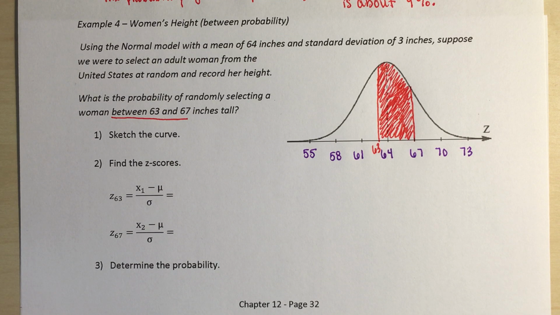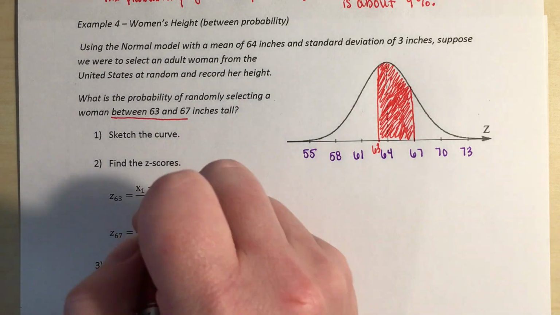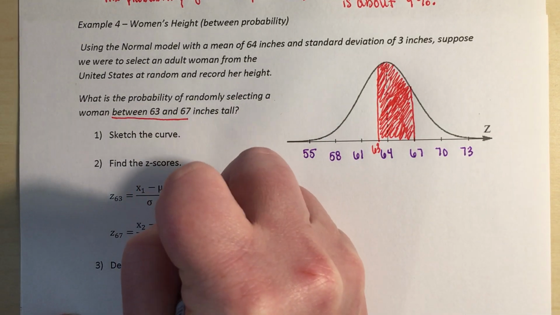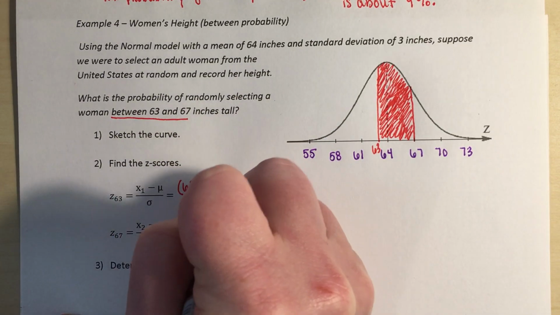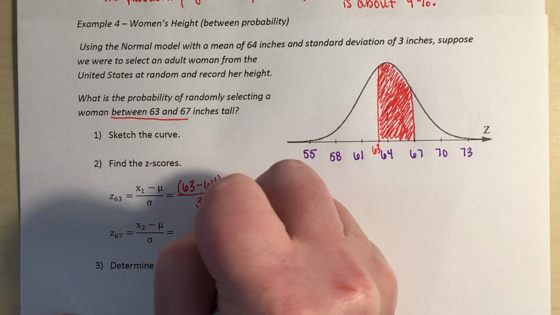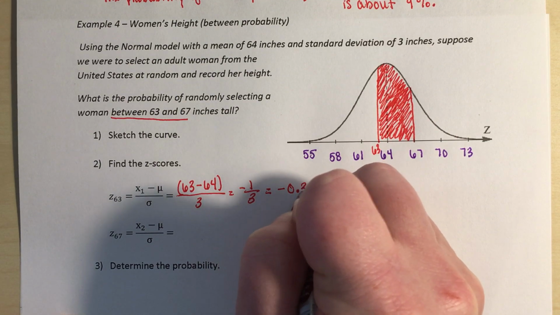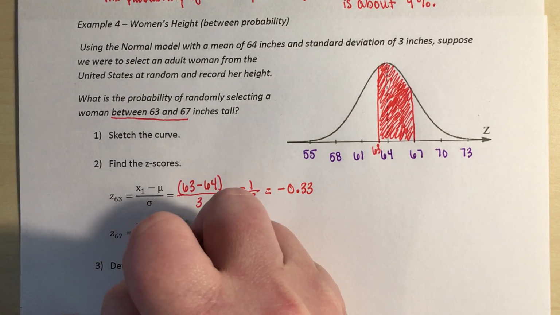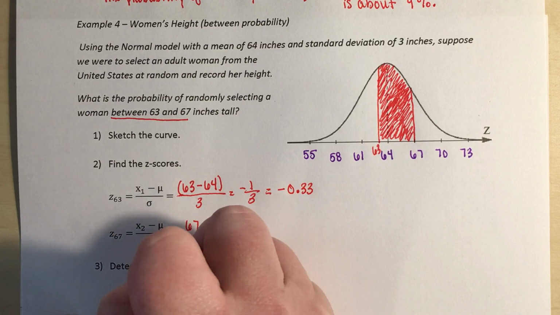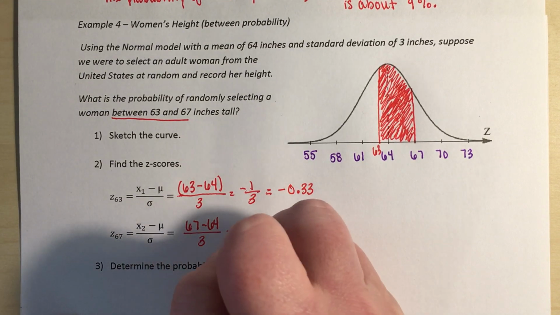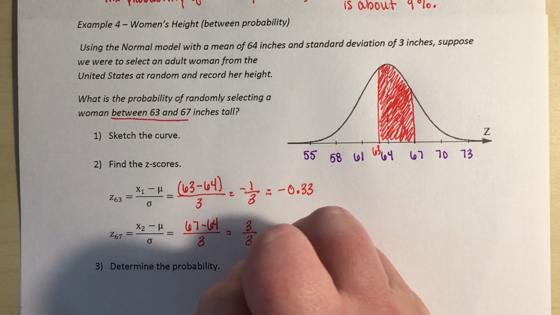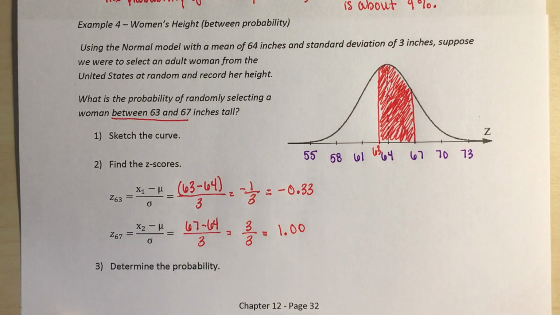Since we have two values here, we have to find two z-scores. So we're going to find a z-score for 63 and for 67. So 63 minus 64 over 3 gives us negative 1 over 3, which is negative 0.33. 67 minus 64 over 3 gives us 3 over 3, which gives us 1.00. Right, so now we need to look up these values in our table.